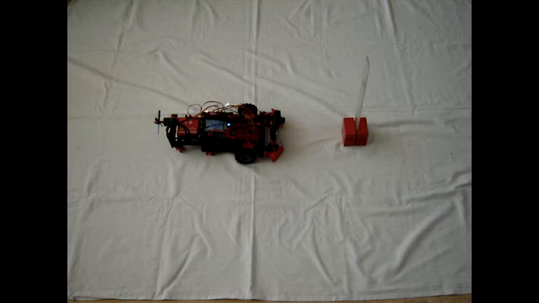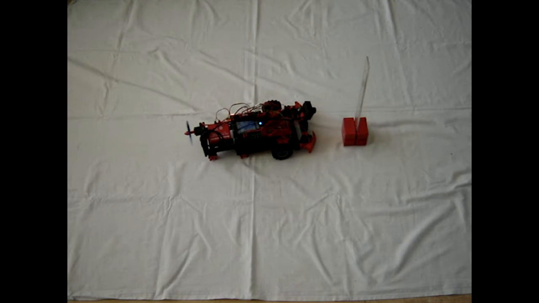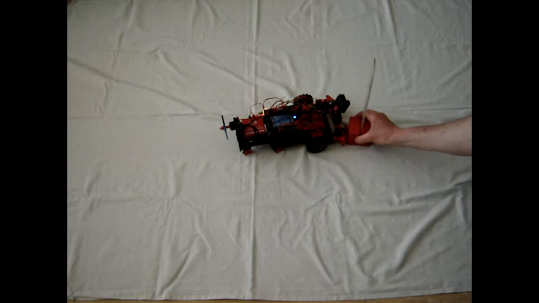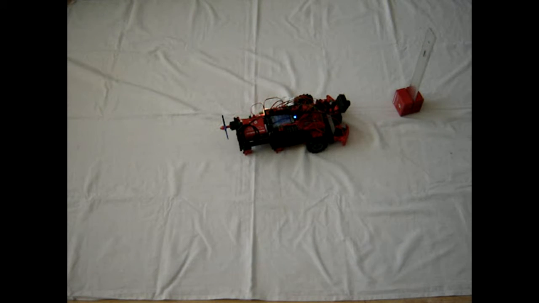Let's try something else. Last test with the sonar is with the ruler placed vertically between the battery packs. Let's see what happens then. Probably. Okay, that I didn't foresee. Ouch. What happened? Yes, touch sensor on. Alright.